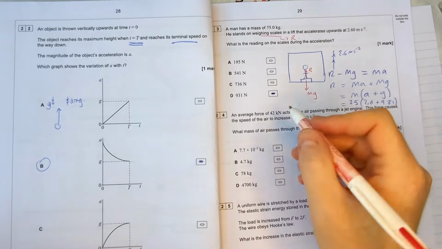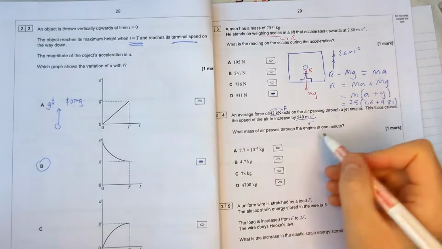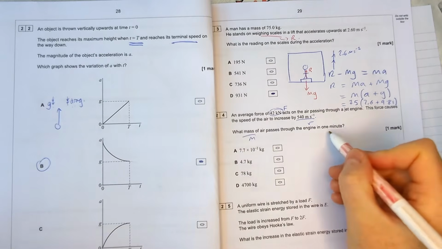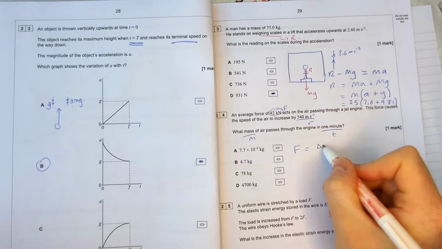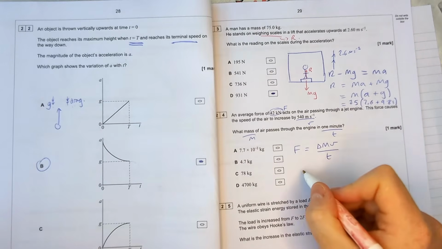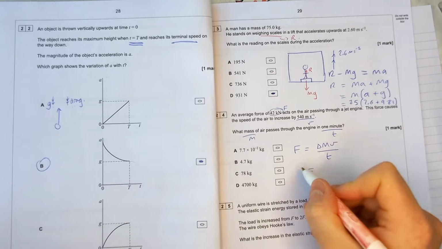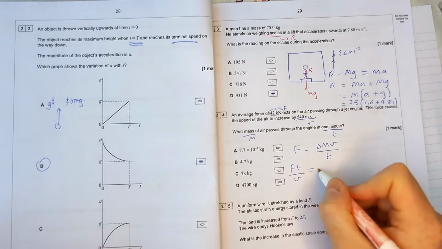Okay, in this next question, let's look at what we're given. So we're given force, we've got velocity, and we're after the mass of the air that passes through in 1 minute, so amount of time. So the equation to use is this here. So F equals delta mv over t. We're after the mass, so we're going to rearrange it. So we're going to put Ft, then divide by the velocity is going to equal the mass.